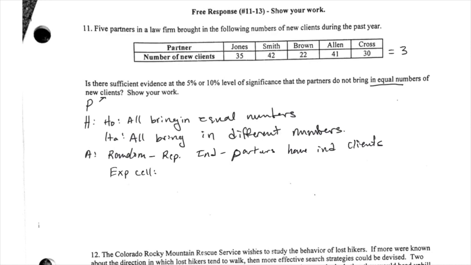That gives me an average of 34, right? So my expected counts are all 34, which is greater than 5. So we're good on this piece. And we're going to be using a chi-squared GOF test.